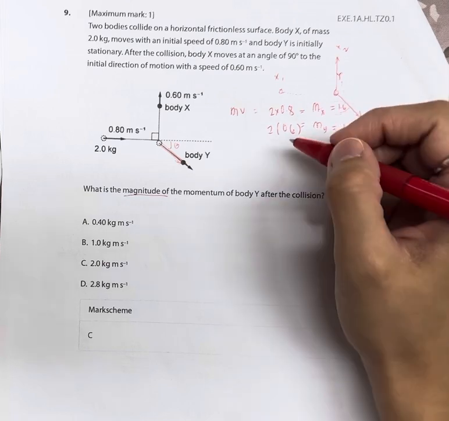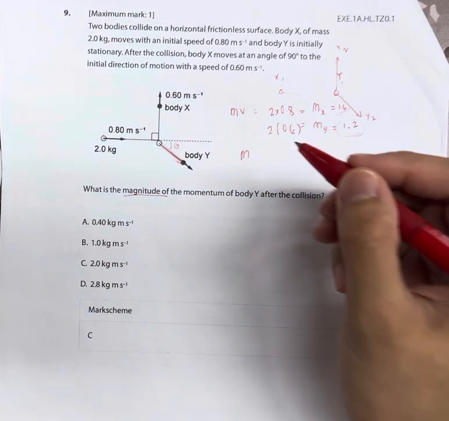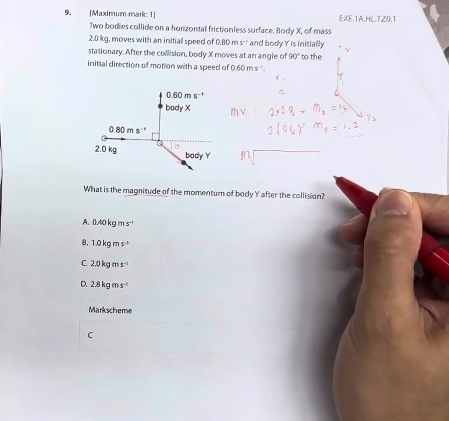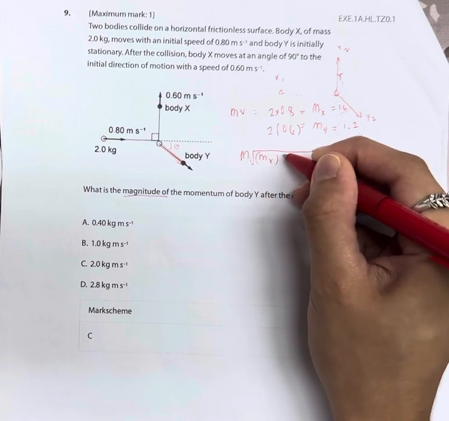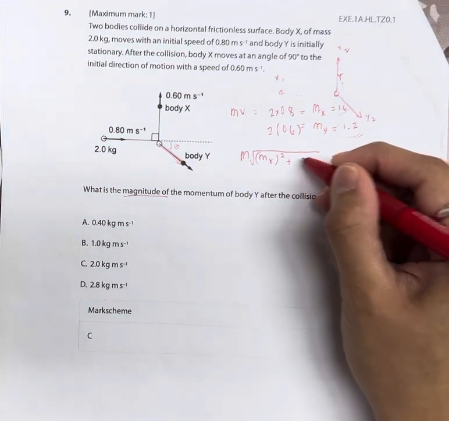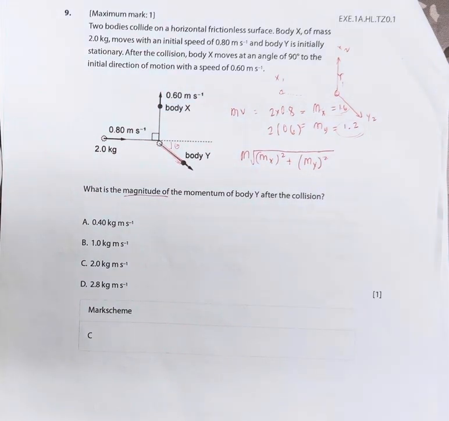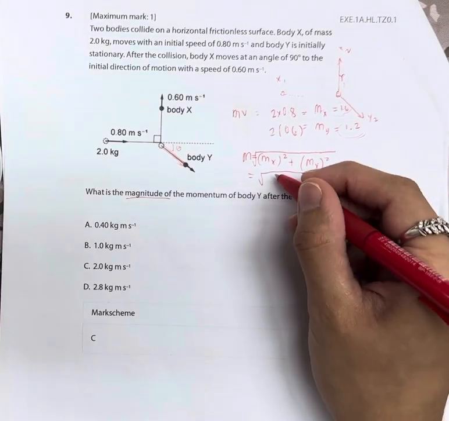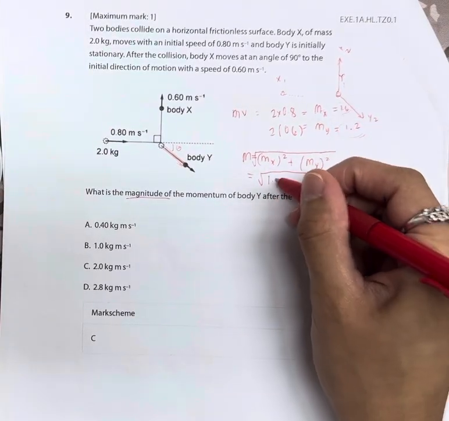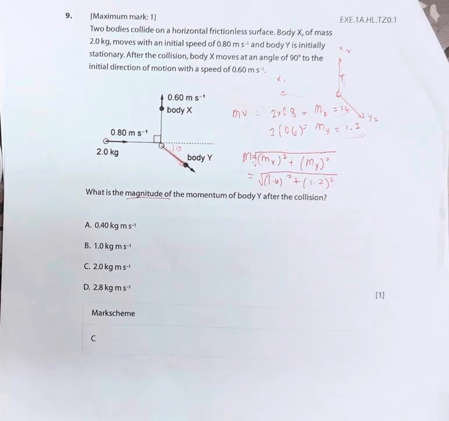Hence, to solve this problem, the resultant, or the magnitude, is equal to the square root of the momentum in the X direction squared plus the momentum in the Y direction squared. So this becomes the square root of 1.6 squared plus 1.2 squared.